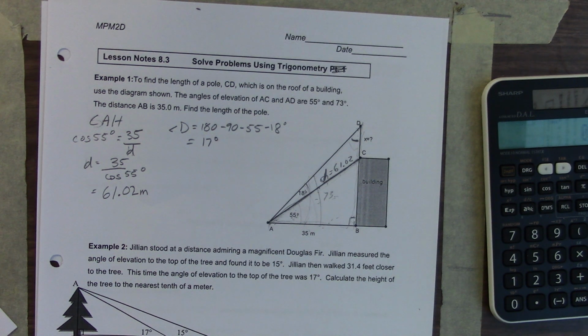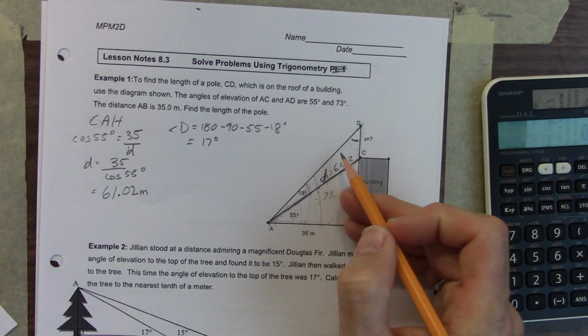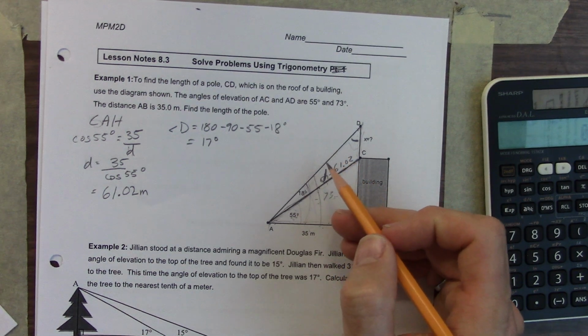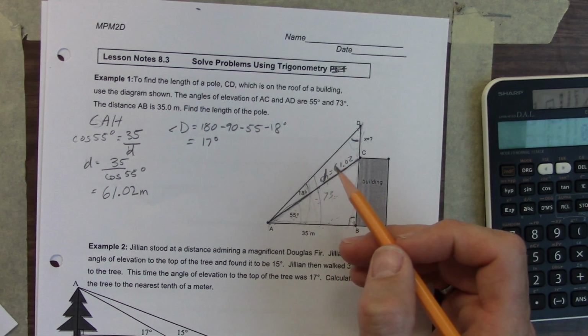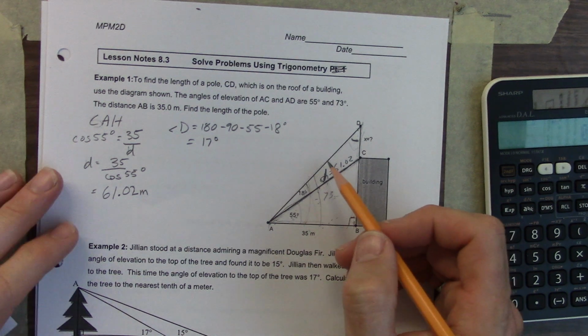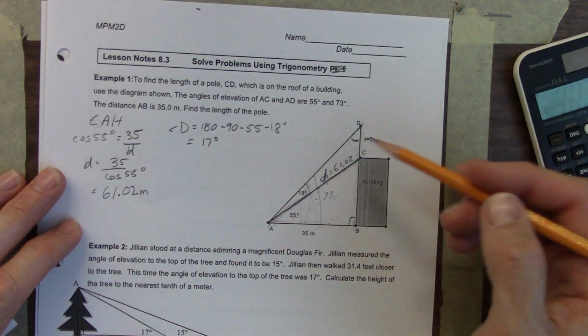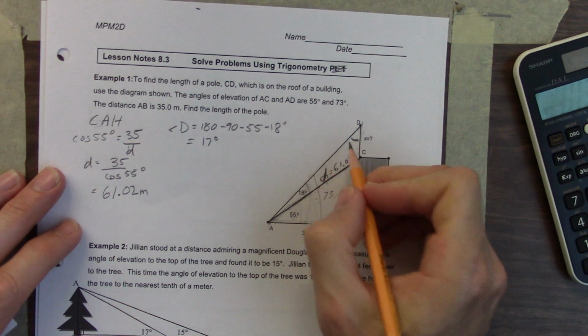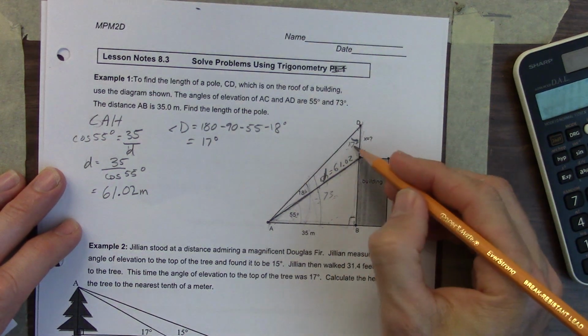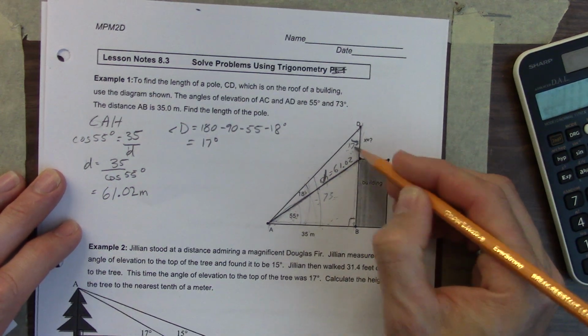Yeah, sine. You're going to use sine law. If we ever have a choice between sine law and cos law, you're going to go with sine law. Why? Because it's so much easier. When do we have a choice with sine law? Well, when we have an angle and we have its opposing side, because then we have a full side length.